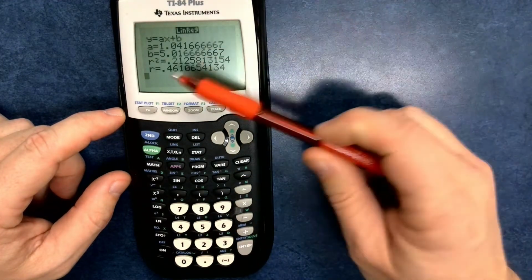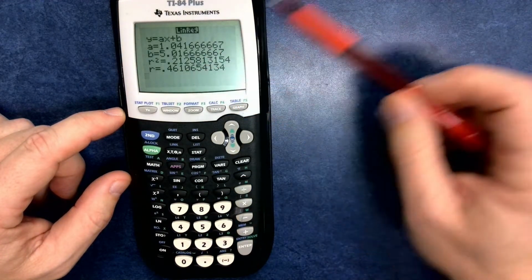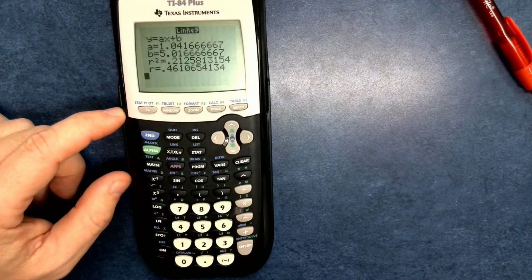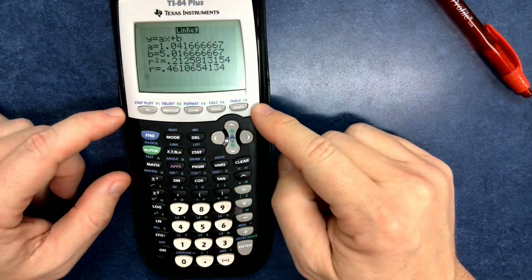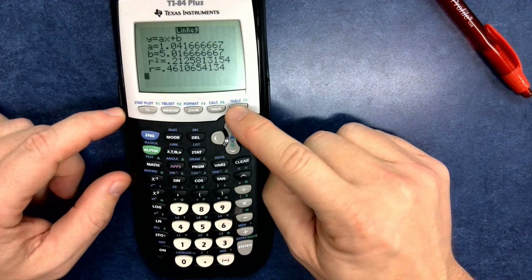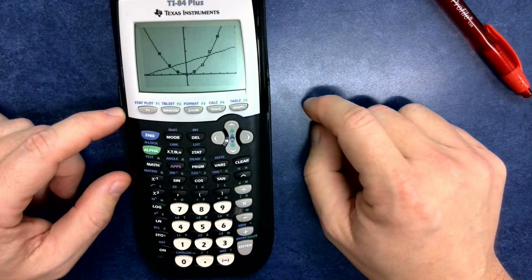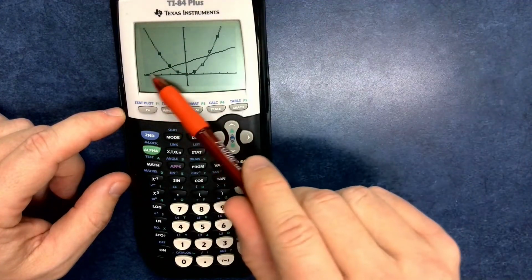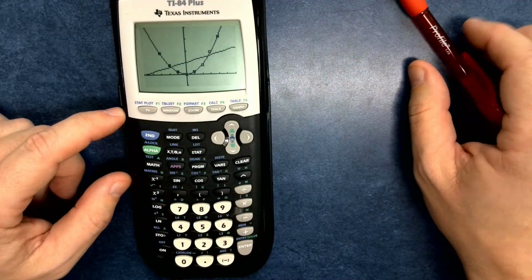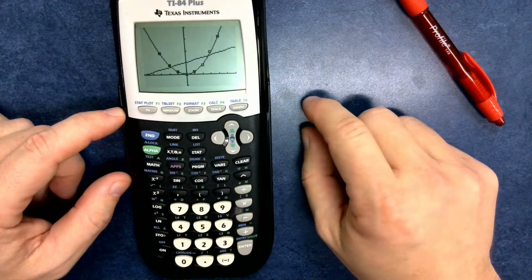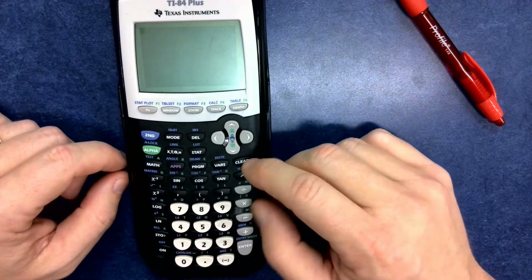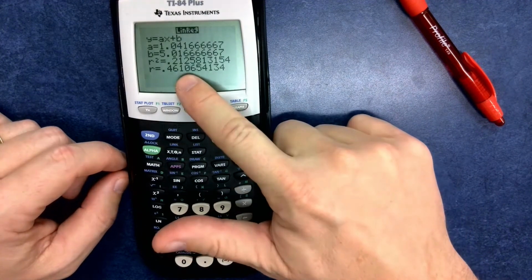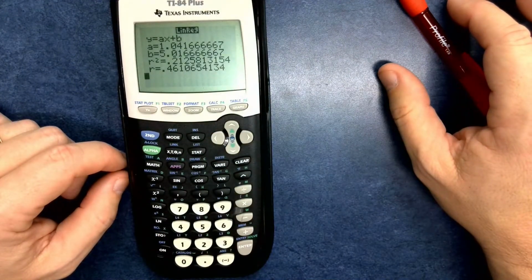You can see this one's R value is 0.461. Pretty mean, which means that it's not very good. However, it's the best that technology can do. Just means the data isn't linear. So go ahead and hit the graph button, and you can see that that line right here is the closest line the calculator can fit to that data. But pretty obvious with the R value of 0.461 that it's not a very good fit.